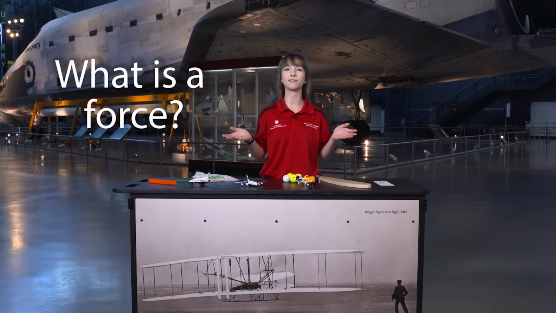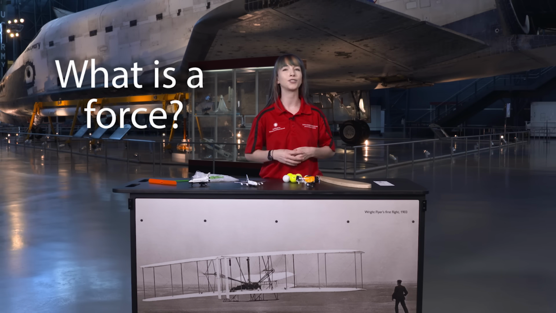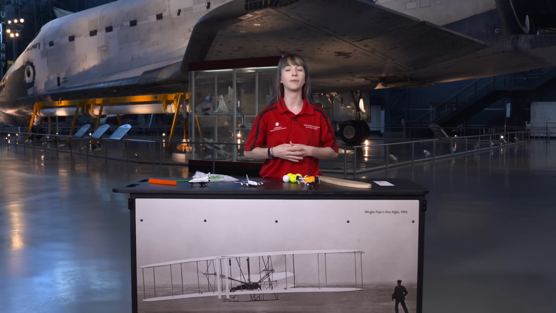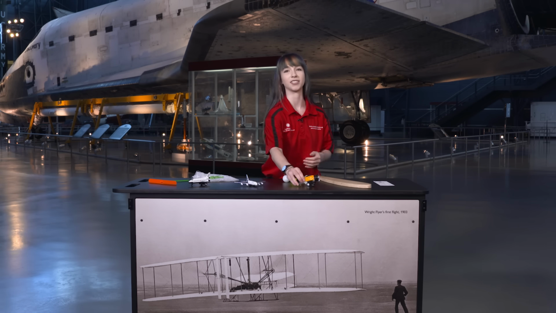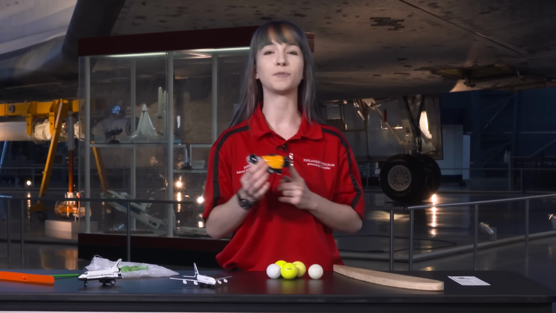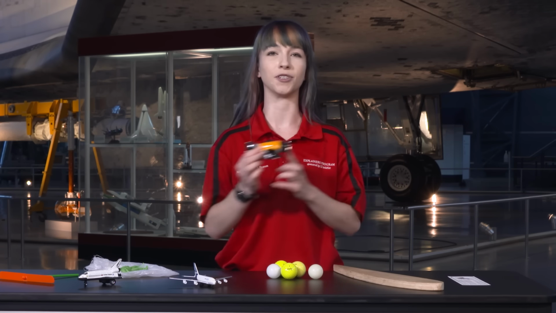So first, what is a force? A force is essentially a push or a pull. So today we'll be talking about the forces of lift, which pushes things up, weight, which pulls things down, drag, which pulls things back, and thrust, which pushes things forward. So let's start with lift.